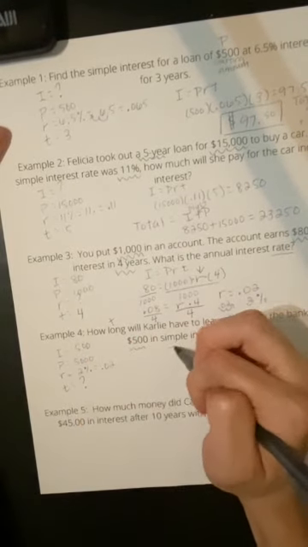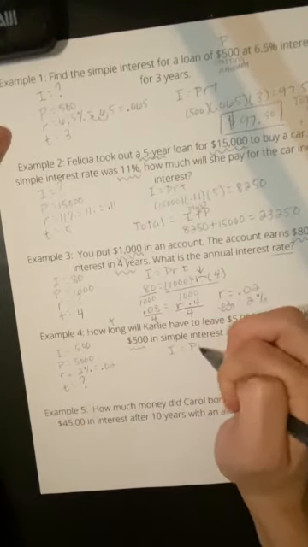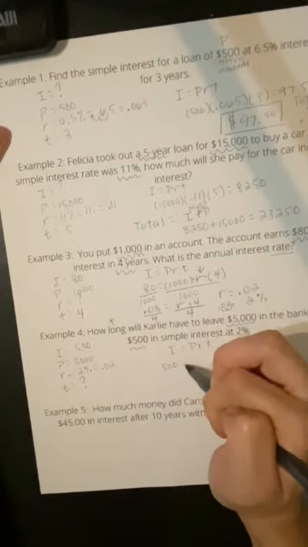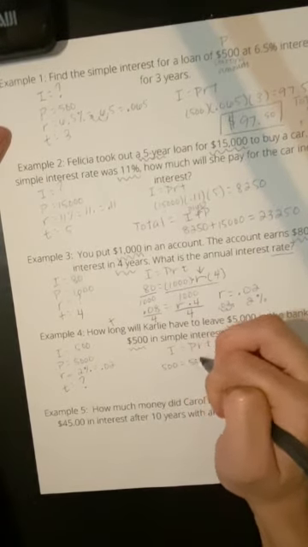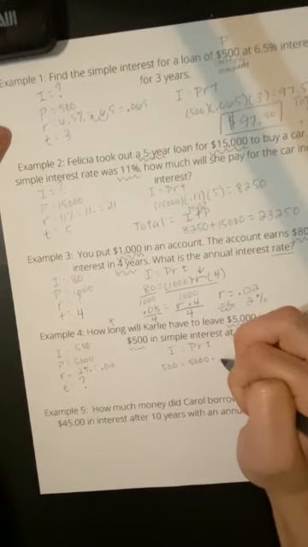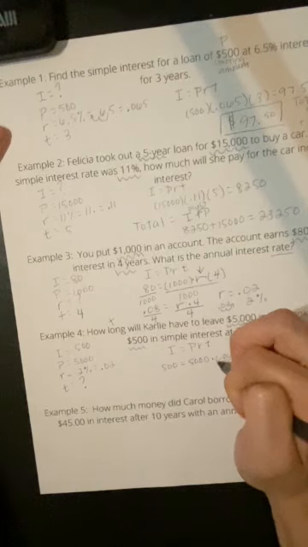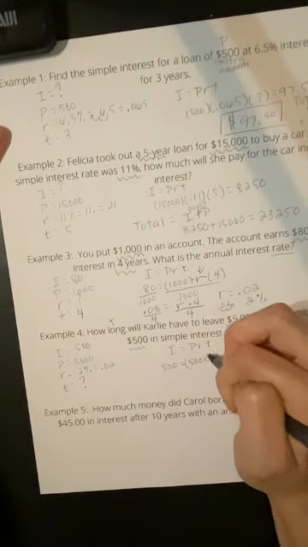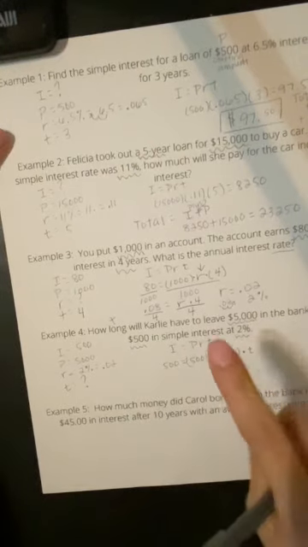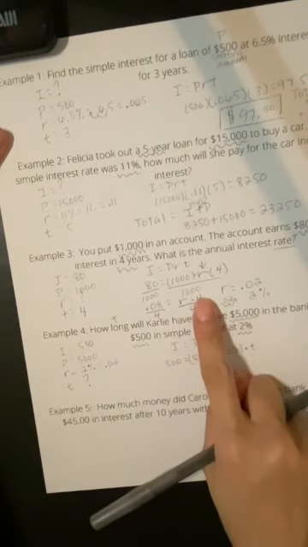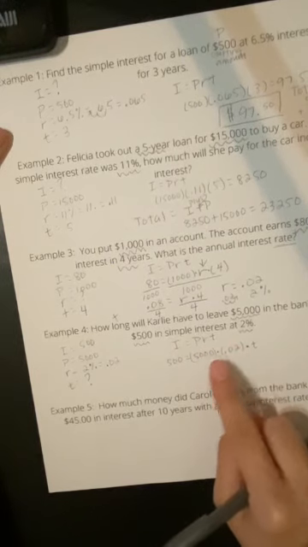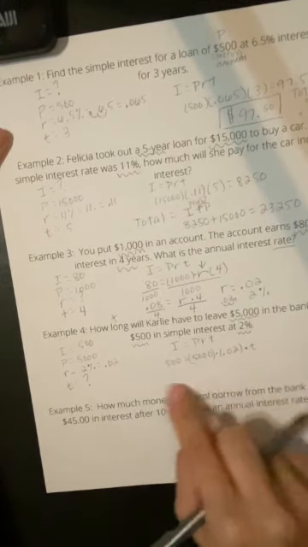So let's plug in what we know. Okay, we're going to do the same thing as here. But if you want, you can do 5,000 times 0.02 and then just divide by that number.